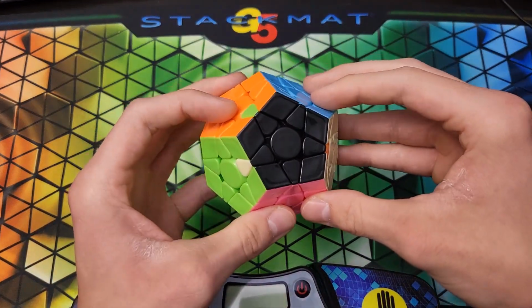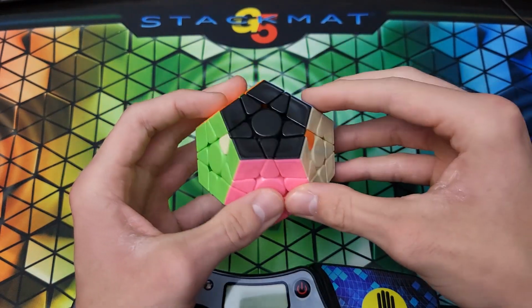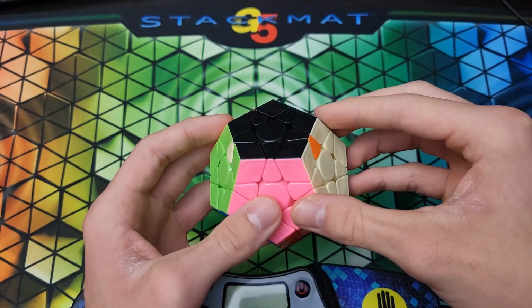So for U2 minus, this edge doesn't go to this spot, it'll go over here. So you do the same algorithm as the other one, just backwards.